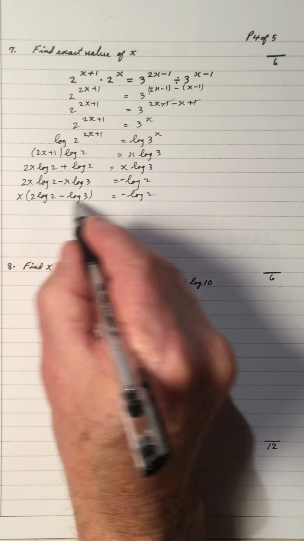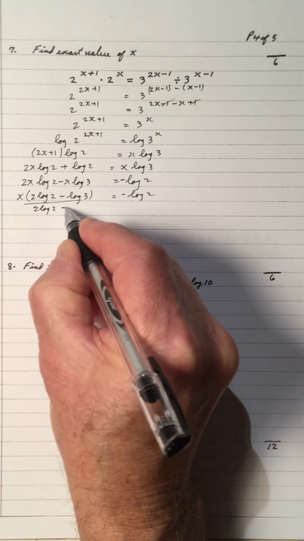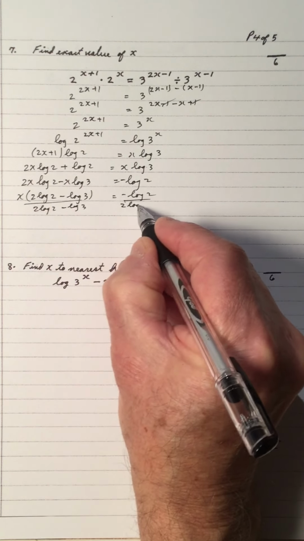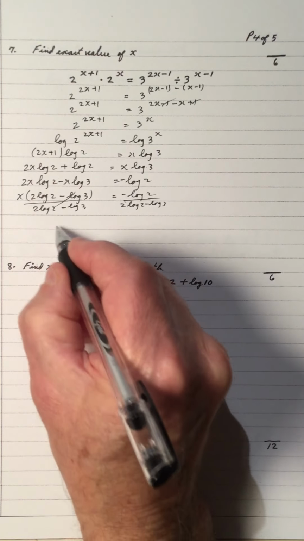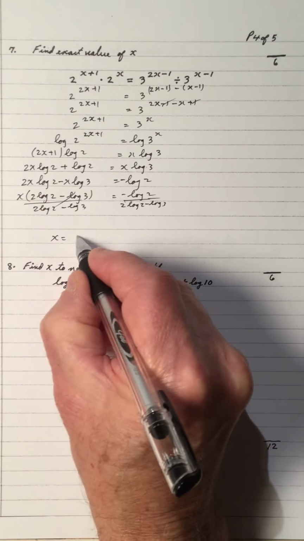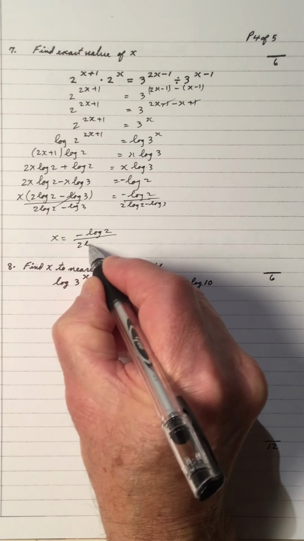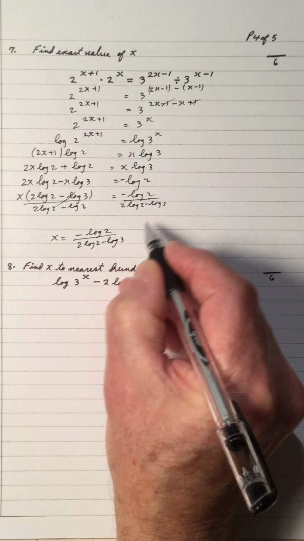And so that means we divide by 2 log 2 minus log 3 on each side. It cancels. So x is equal to negative log 2 all over 2 log 2 minus log 3.